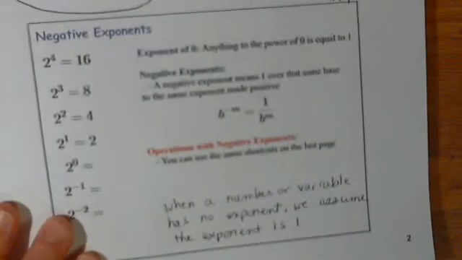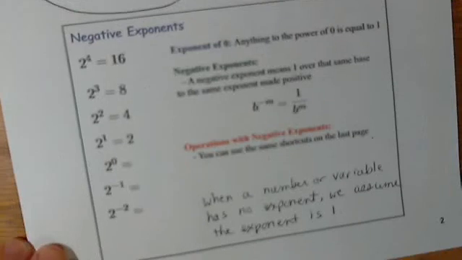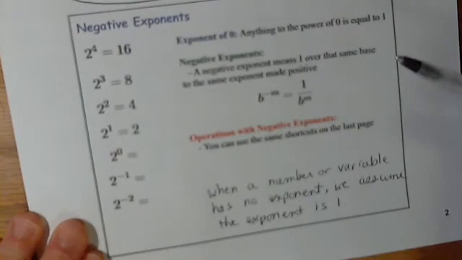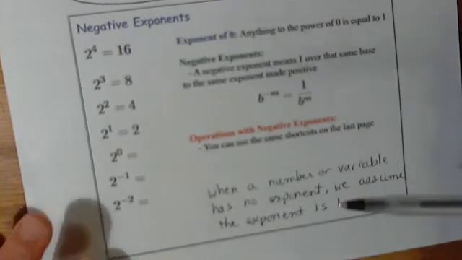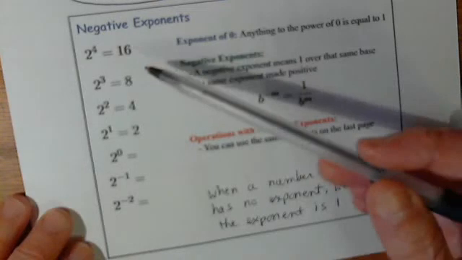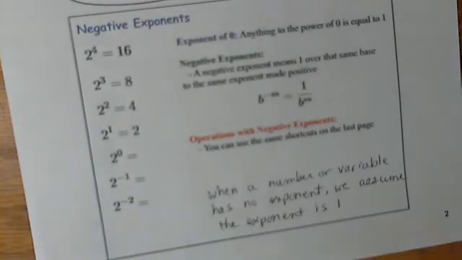Okay, our next topic is negative exponents. And to prepare to understand what a negative exponent means, I'm going to ask you to grab your calculator and complete this little table with me. It'll also give you practice using your exponent key.